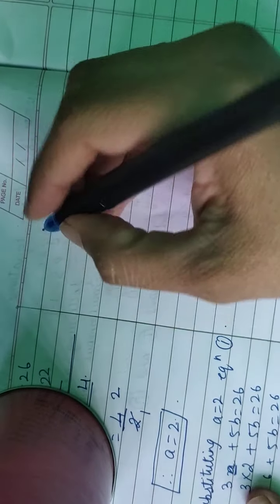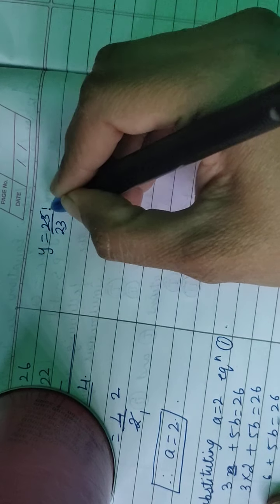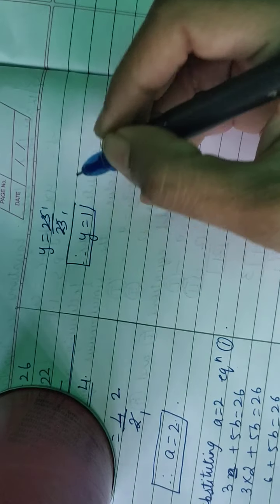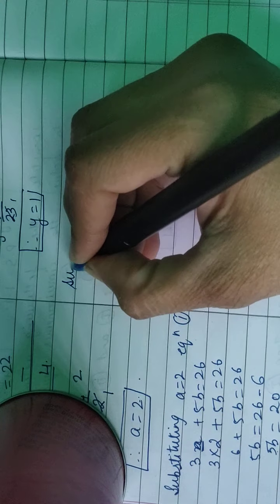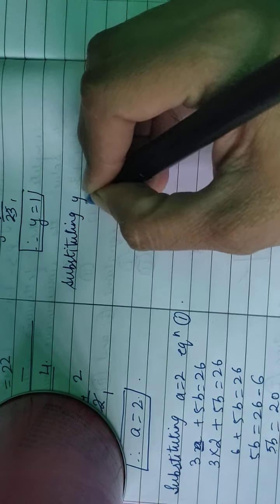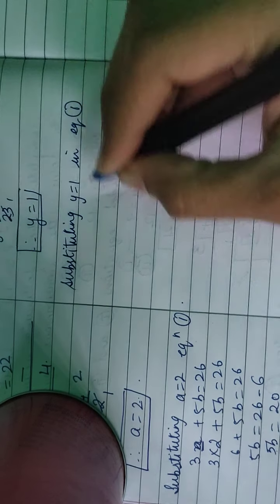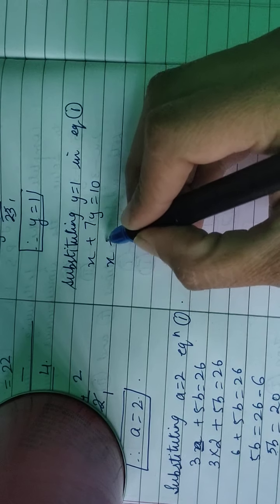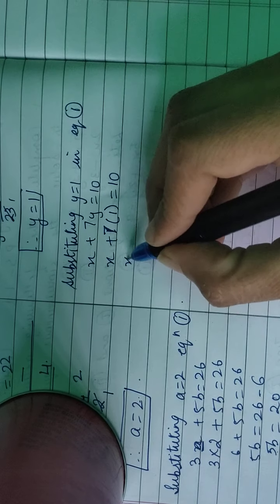So now I'm going to find the value of y. So y will be 23 upon 23. Cancel ones are. Therefore I got y as 1. I'm putting it in the box. Now I'm substituting y is equal to 1 in equation 1 again. So what is equation 1? Yes, it is x plus 7y is equals to 10. So x plus 7, instead of y I'll write 1 is equals to 10.